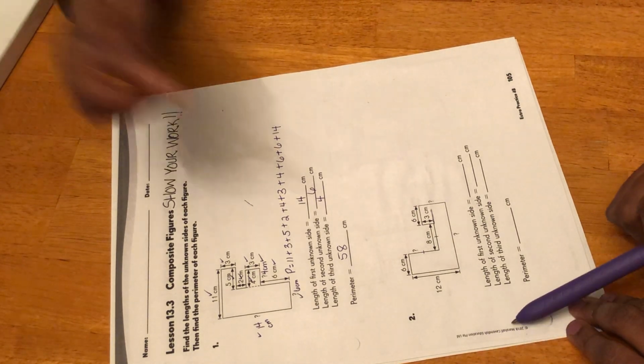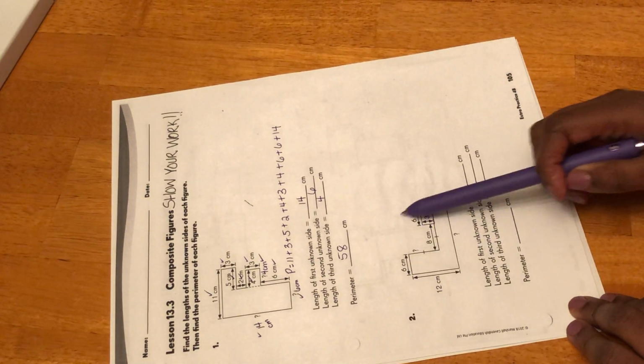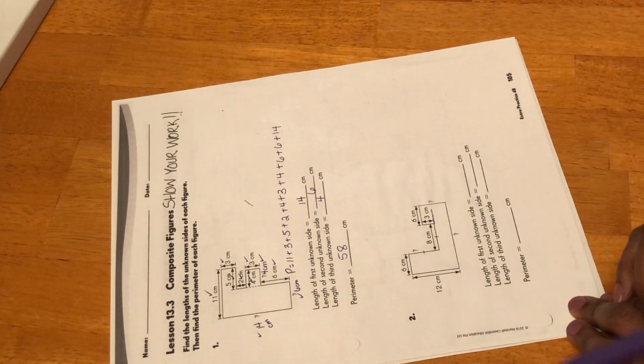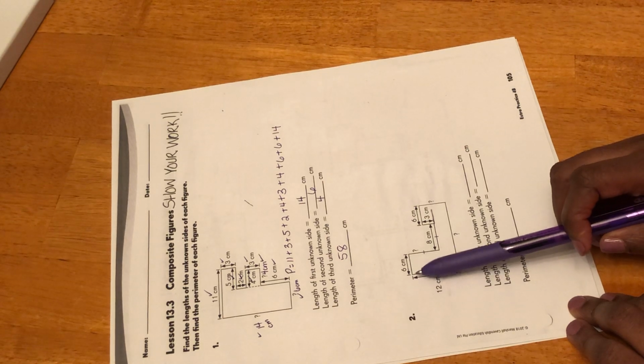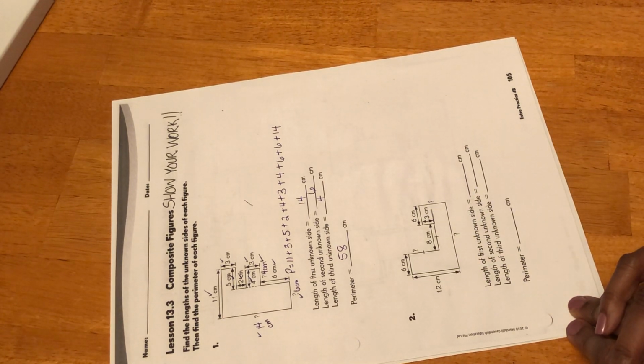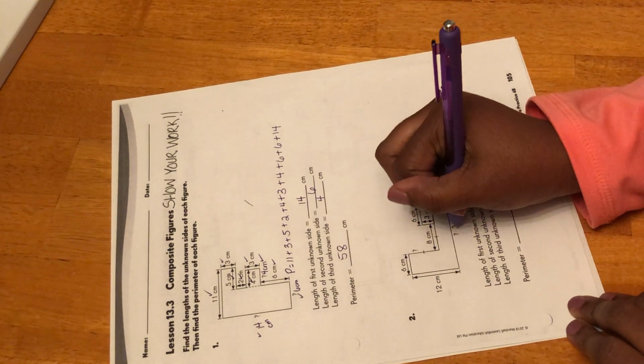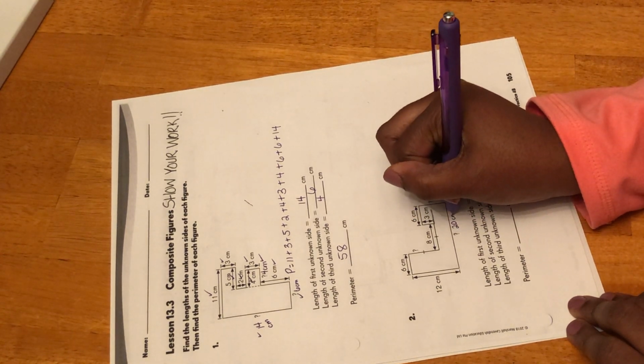Because those are all the same length as this side. Right, if we could magically push these up, it would make it look like a rectangle. Do you know what 6 plus 8 plus 6 is? 6 plus 6 equals 12. 12 plus 8 equals 20. All right, 20 centimeters. So we'll put that right there.